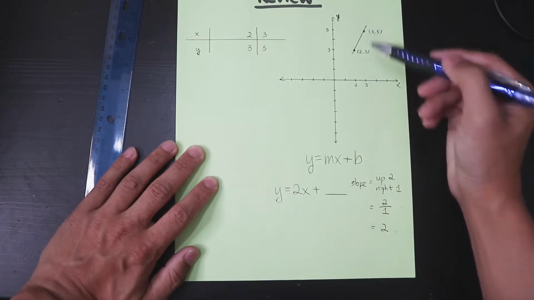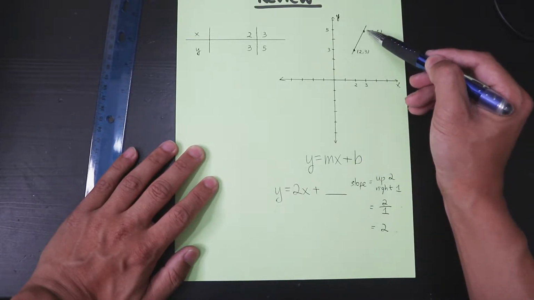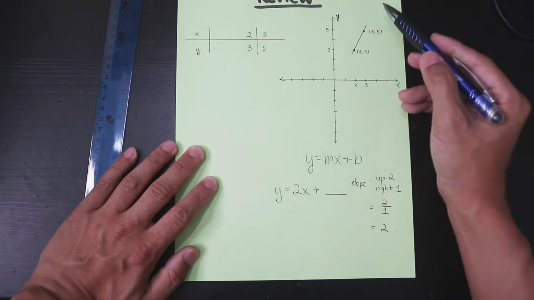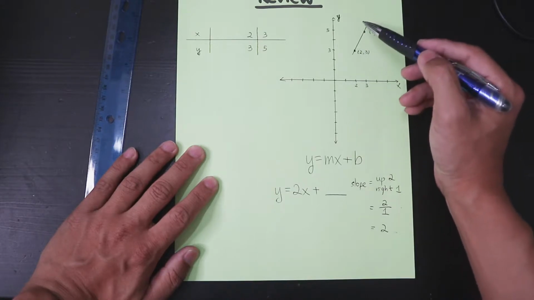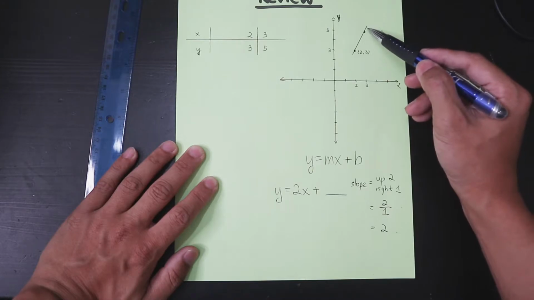Well, to find out what the y-intercept is, I have to find out where this line crosses the y-axis. I can't really tell because, first of all, the line does not cross the y-axis just by looking at this, unless we extend the line.